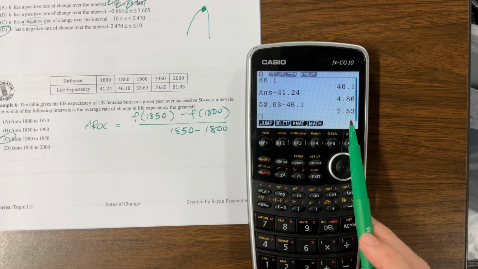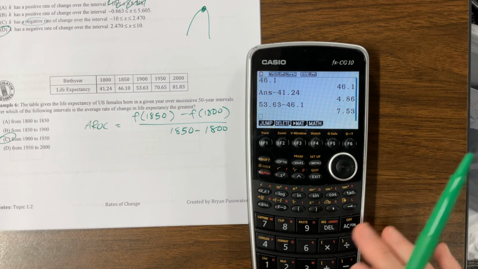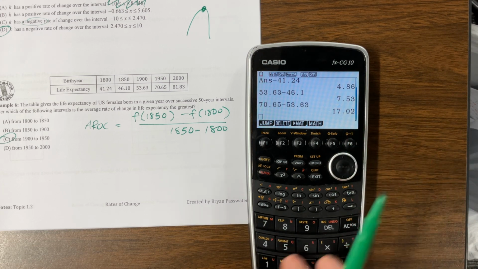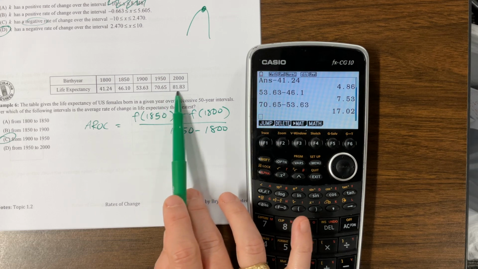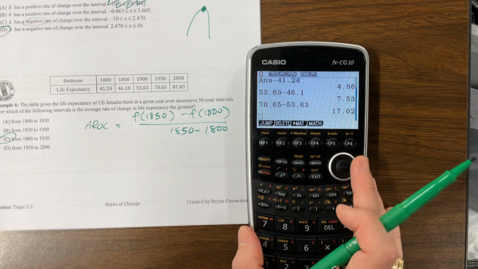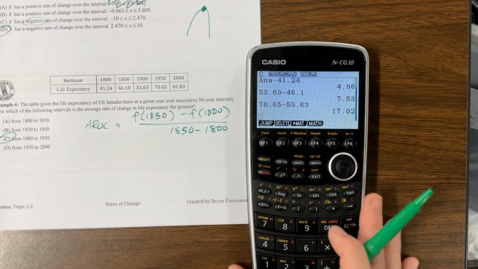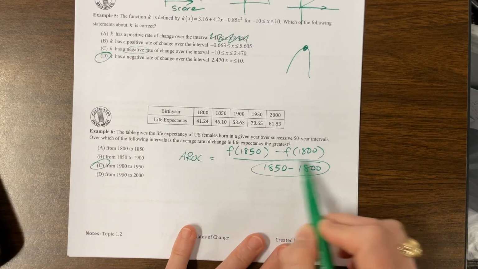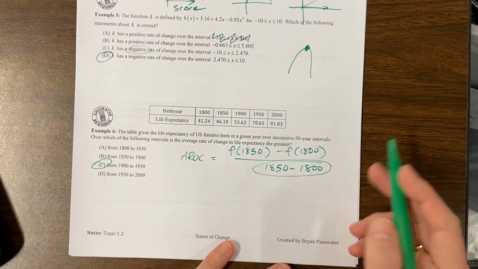Okay, that is a bigger numerator over the same denominator. And then I have 70.65 minus 53.63. That's the biggest numerator that we've seen. This numerator is going to be about 11. I don't know why I needed a calculator. Okay, so my intuition from the graph was correct. Now, I intentionally didn't divide by 50, but each of those numbers would be divided by 50.